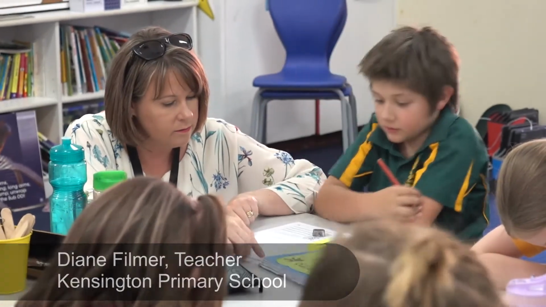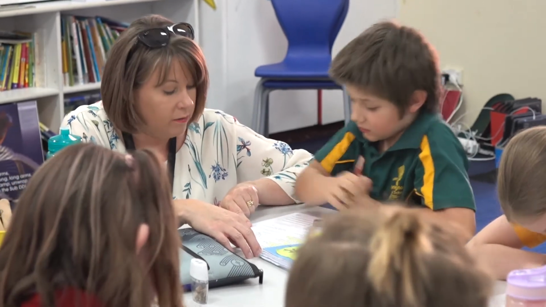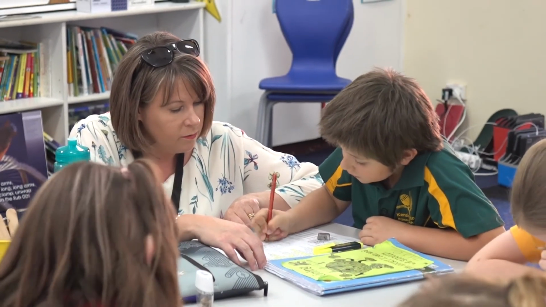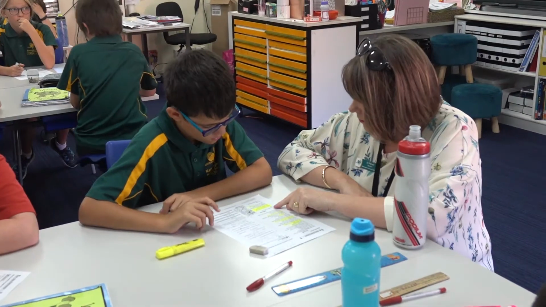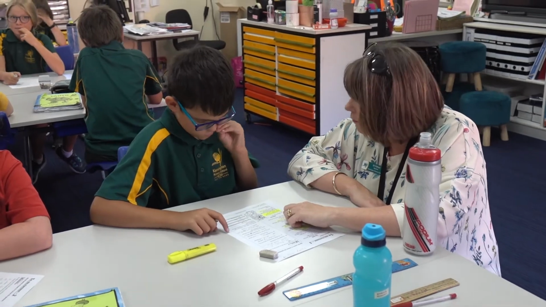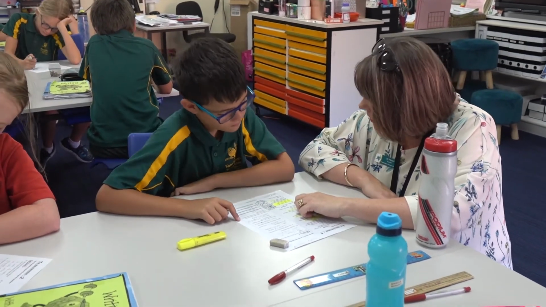I think my succession of planning has strengthened, and I'm actually honing in on particular skills more than some of the wishy-washy things that you love to teach. So it's really directed my teaching, pinpointing areas that I need for student growth and moving them forward.